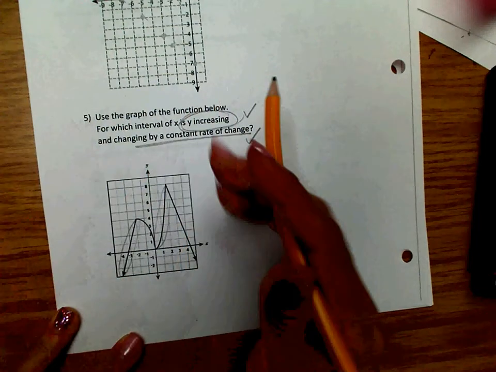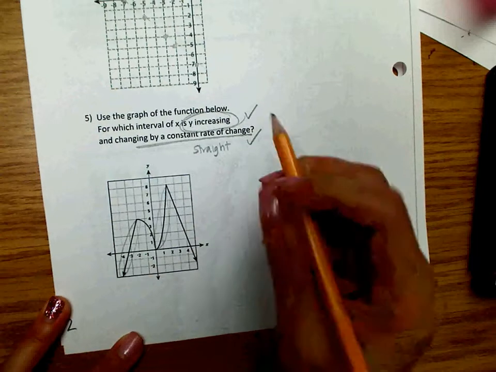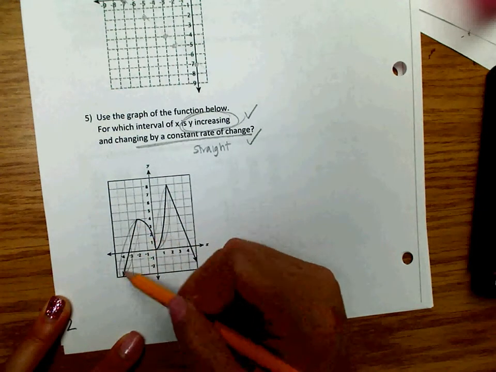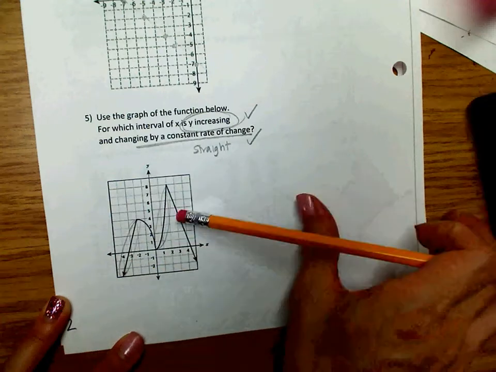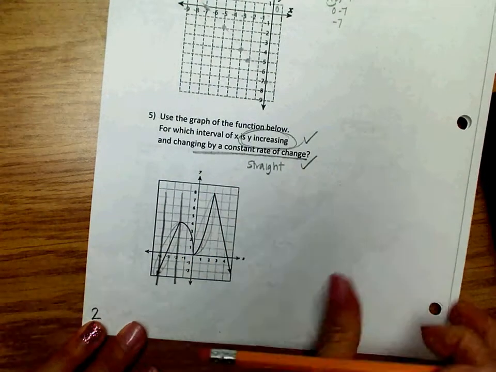Now, constant rate of change means it's a straight line. Okay, so let's see. This one's straight and going up. This one's curved. So it has to be this one. Okay, so what's the interval? It's on the next page. Between -4 and -2. Let's see, -4 and -2. Yep, that's where it's increasing, so it will be A.